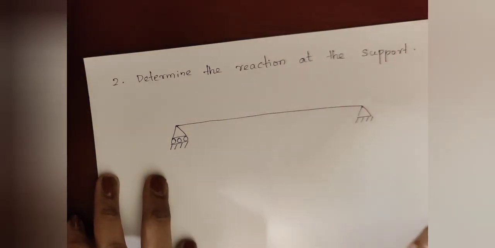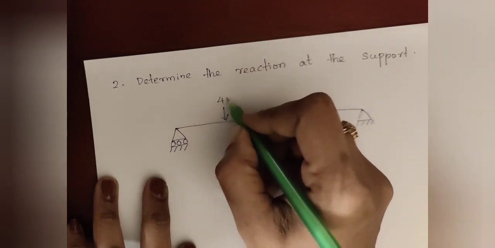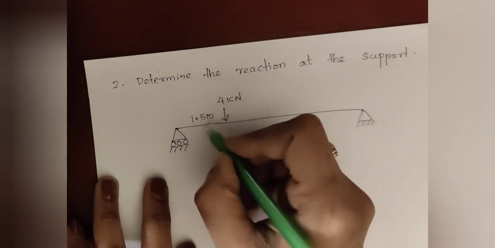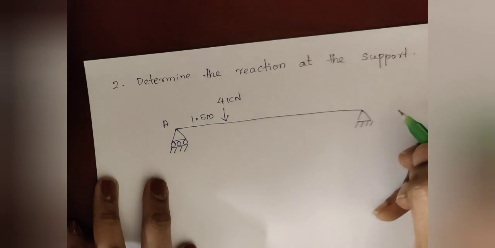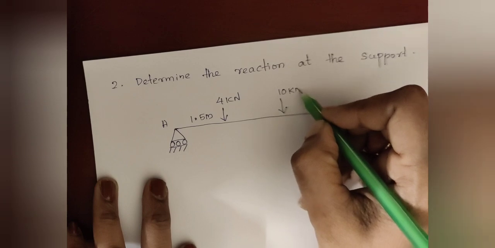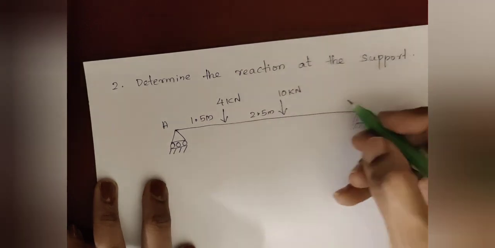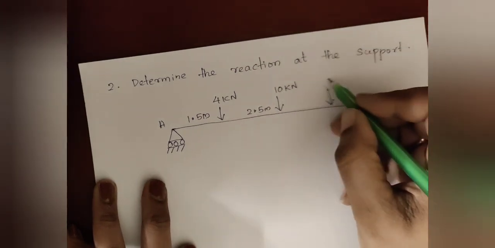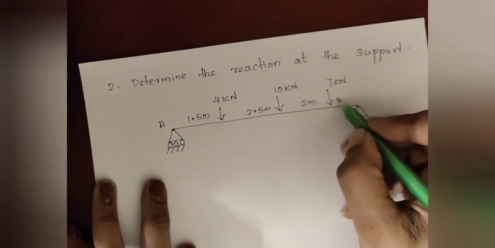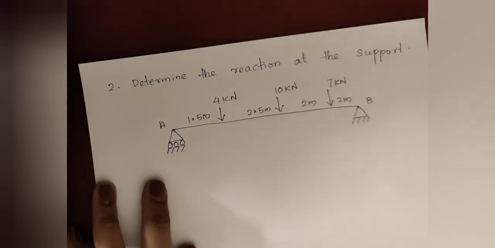So total length of the beam is 8 and load acting 4 kilonewton, that is acting at a distance 1.5 meter from A. Then next force is 10 kilonewton, which is at a distance 2.5 meter from 4 kilonewton, and the last force is 7 kilonewton, which is at a distance 2 meter from 10 kilonewton and 2 meter from the next support, that is B.